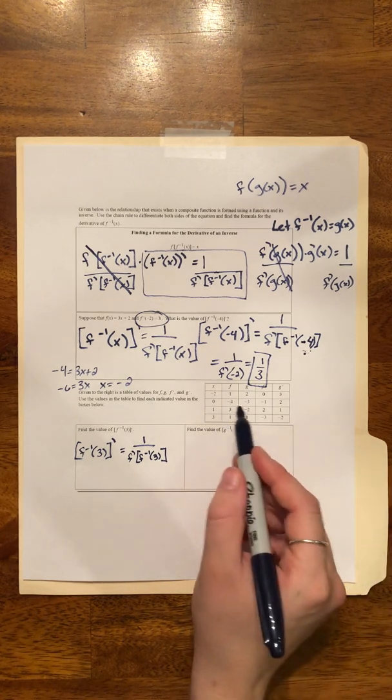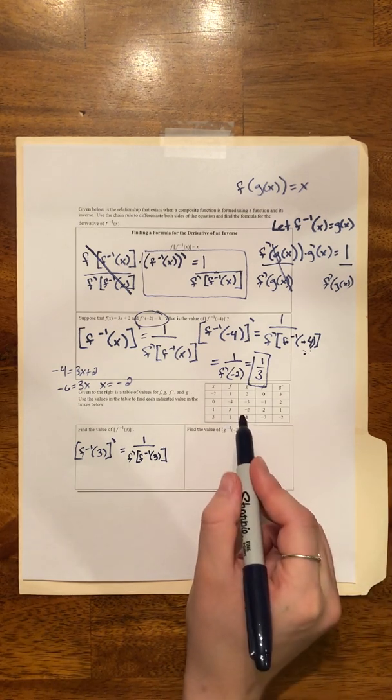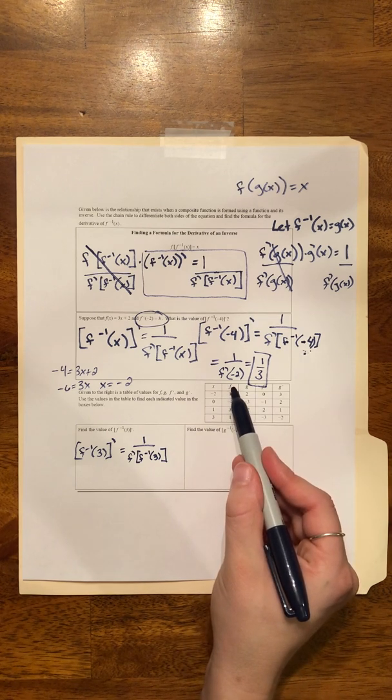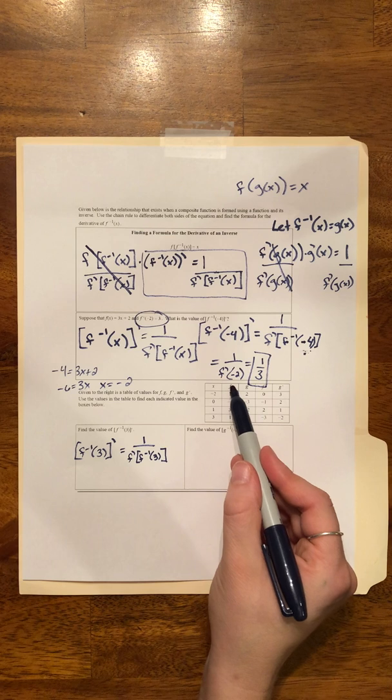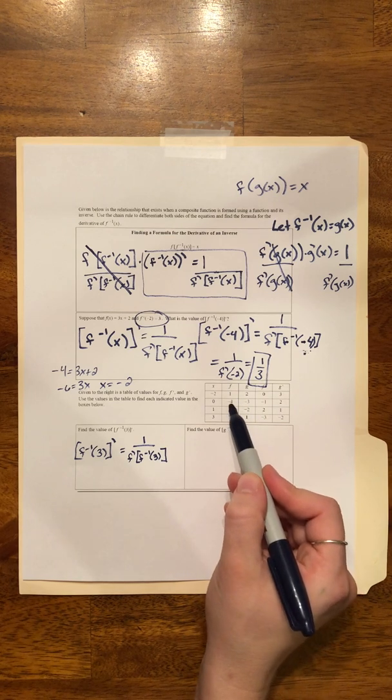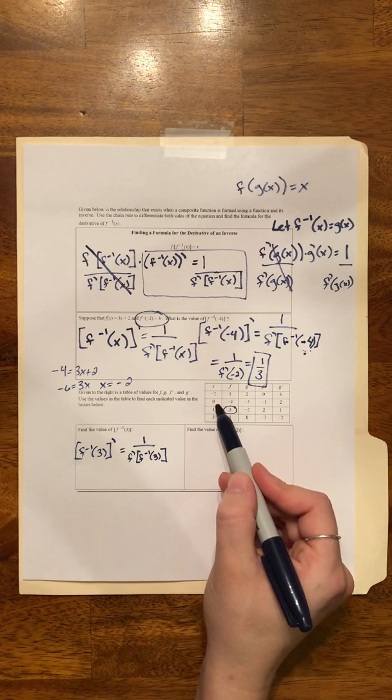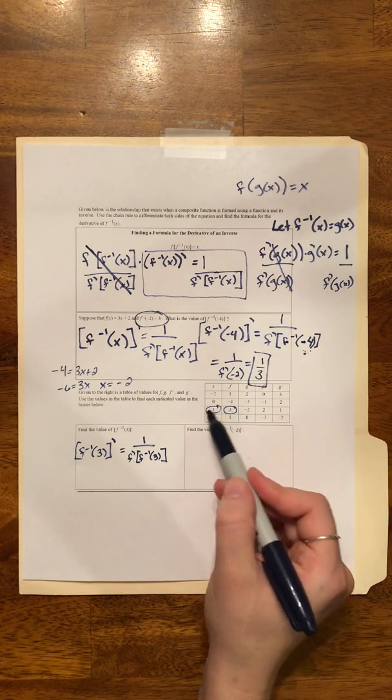And I'm going to look up in my chart and say, okay, well, what is that? If I've got f inverse of 3 and all I have up here is f of x, this is my y value. So if I come down here to 3, I can see that my x value for f of x was 1. And remember, for the inverse, they switch.